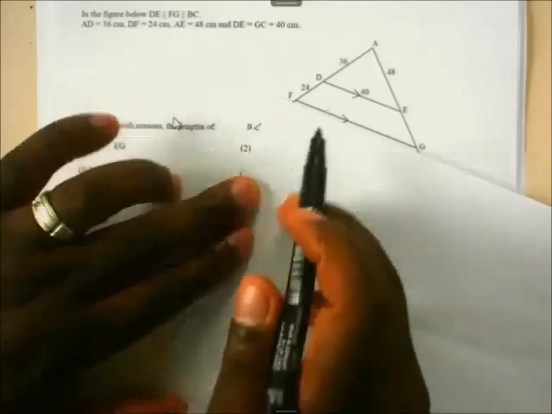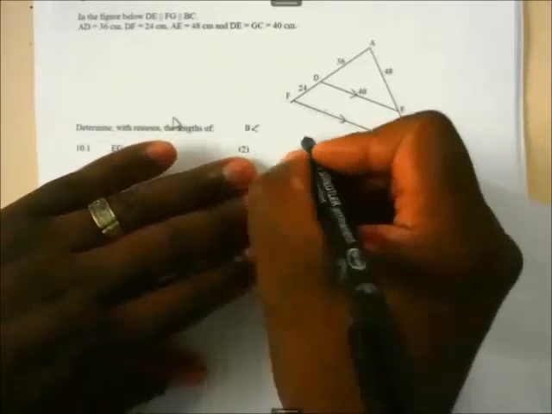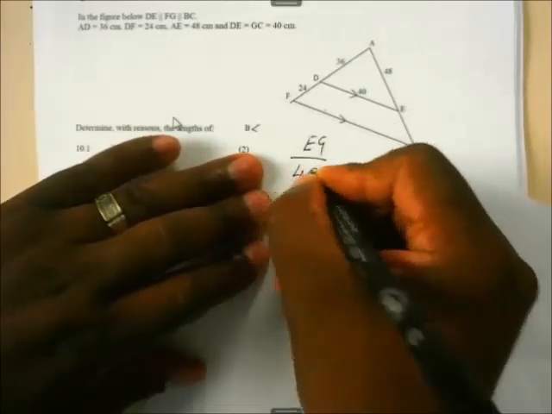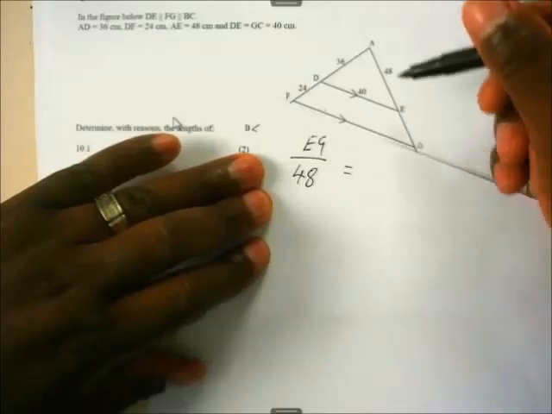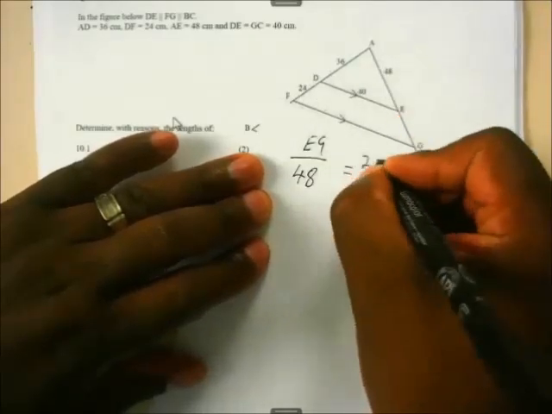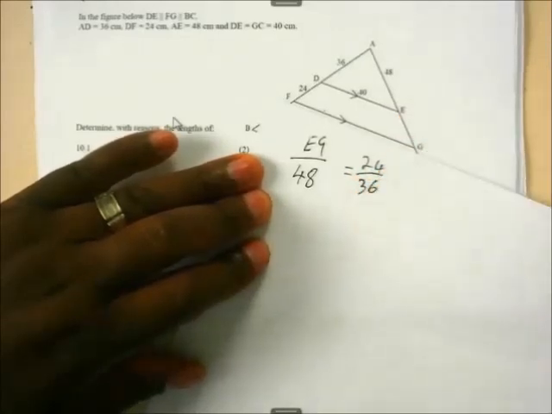The question states we want EG. You can say EG over 48 equals 24 over 36. Then you write down the reason for your statement. It's Euclidean geometry, so every statement must be accompanied by a reason.